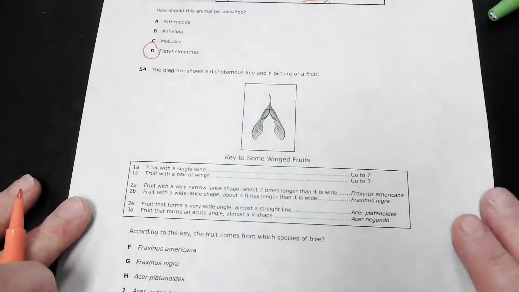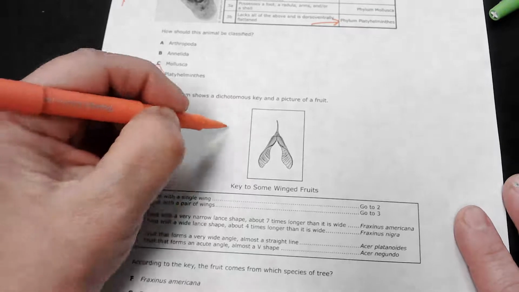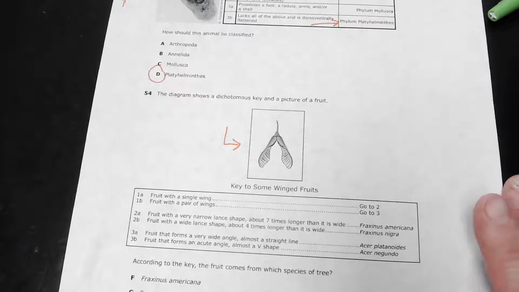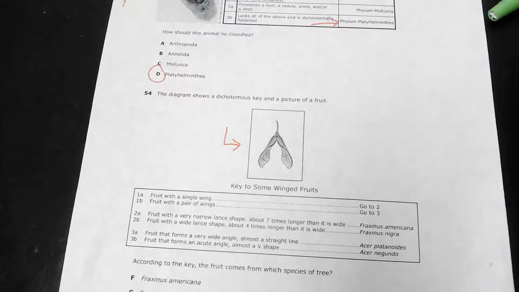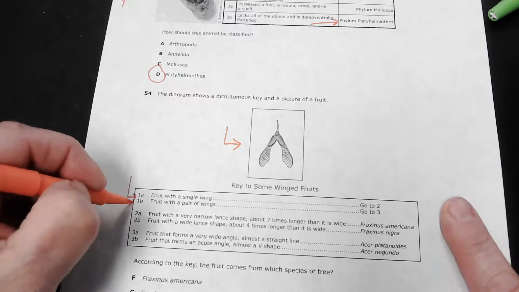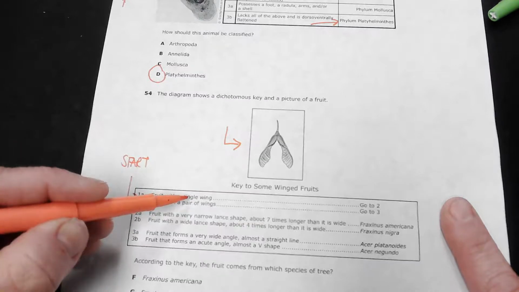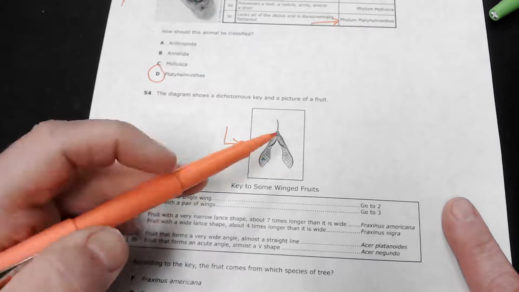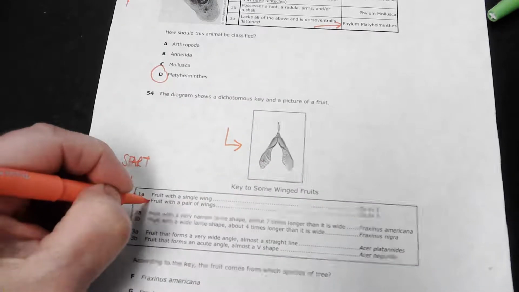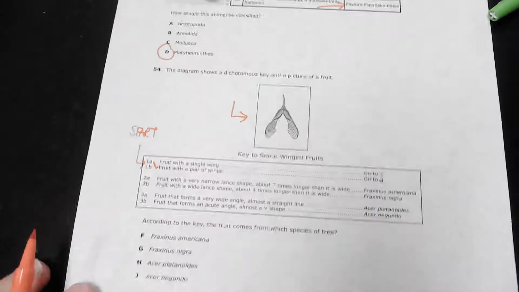Okay, let's look at this one. This one's a little easier to determine what's going on. So I've got here some fruit out of a tree. You've seen these before. These are like the little helicopter things that fall off the trees. Same thing again. Start at number 1. So is it a fruit with a single wing or a pair of wings? Well, I can see 1 wing and I can see 2 wings. So I'm going to say that it is this one, and it's telling me to go to 3.